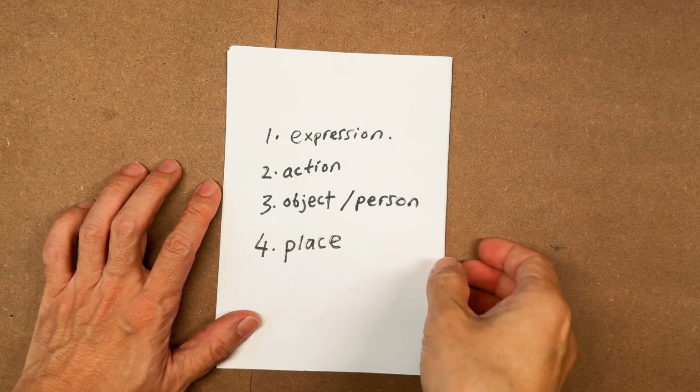So if you want to build more stories into your drawings, maybe this might work for you.